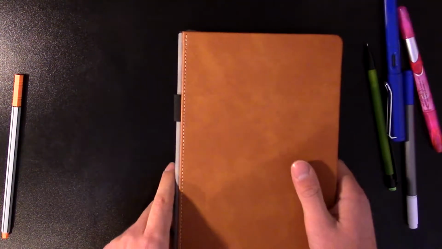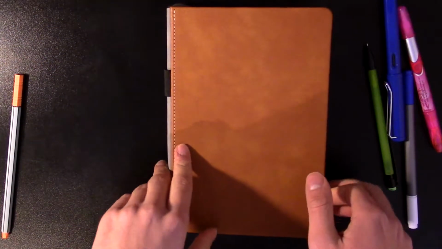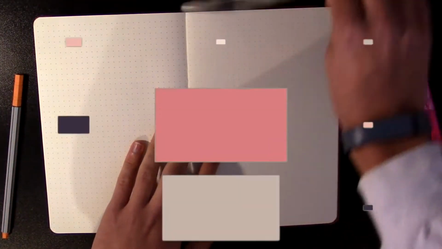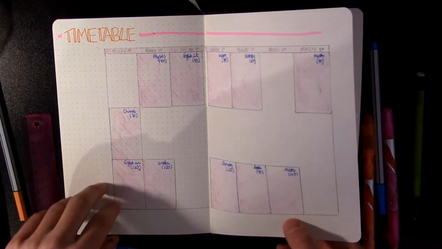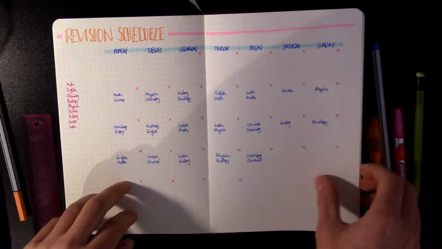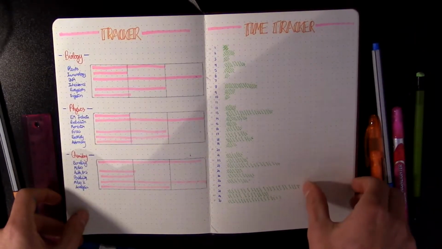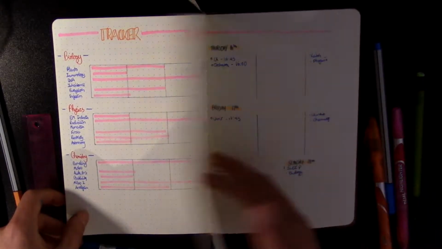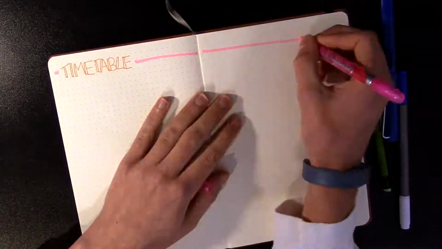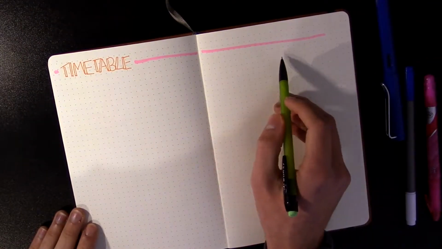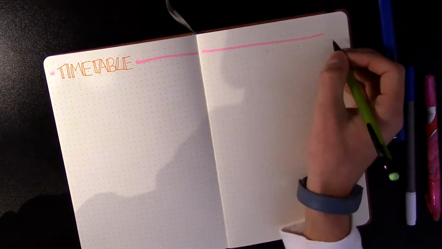Hey guys, and welcome to my video on how to stay organised for your GCSE mocks, or really any kind of exam that you have going on. So today I'm going to be showing you some different bullet journal spreads that I use, but obviously if you don't know what a bullet journal is, or you don't use one, then you can still use these spreads. They don't have to be bullet journal, but I use a bullet journal because it's really convenient and I find it really easy to have everything in one place.